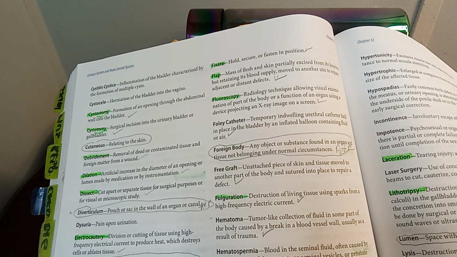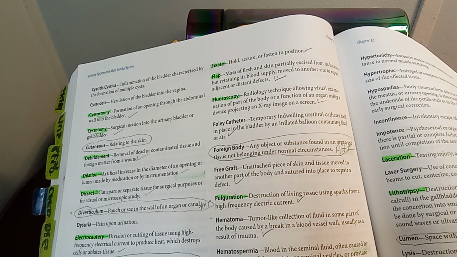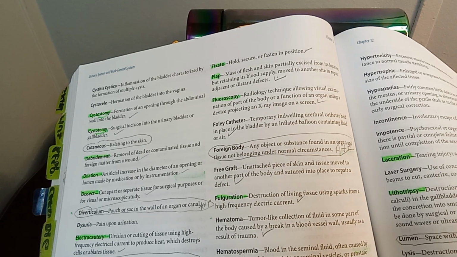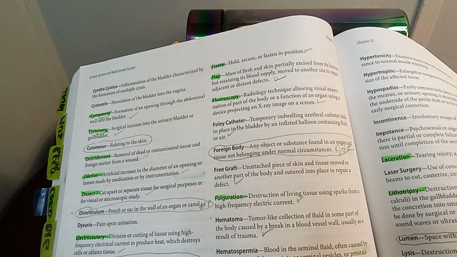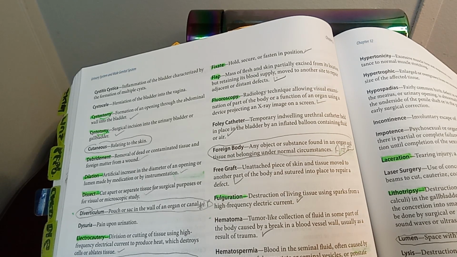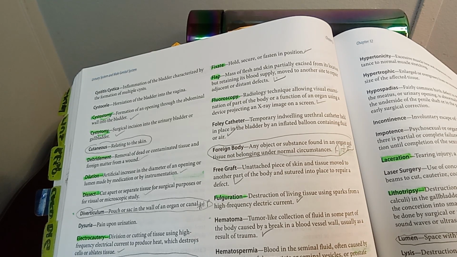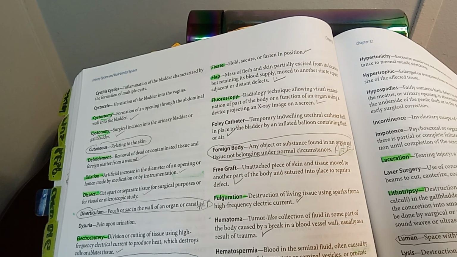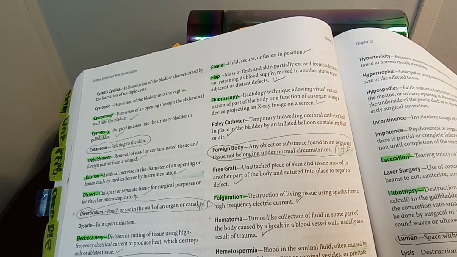Let us go through. Now you see foreign body. Remember when I told you, an object or substance found in an organ or tissue not belonging under normal circumstances. My instructor told me a foreign body is nothing you're born with. So if you have a tumor, if you have liquid, a screw, whatever they put in your body that you were not born with, it's a foreign body.